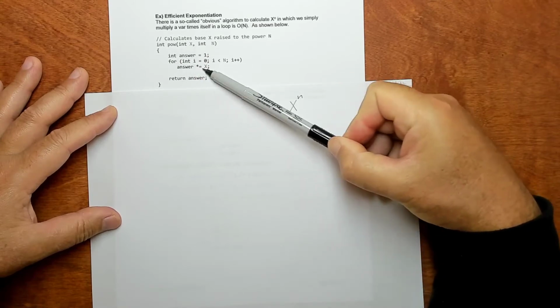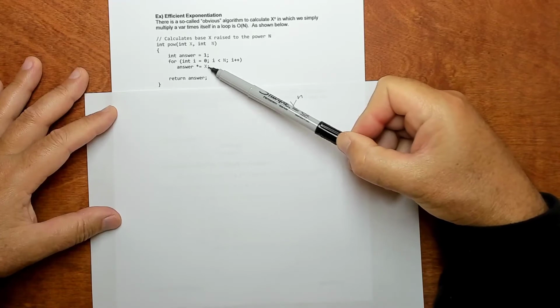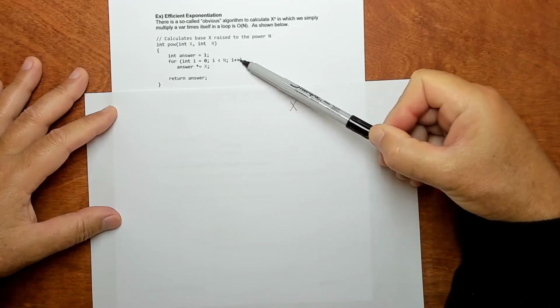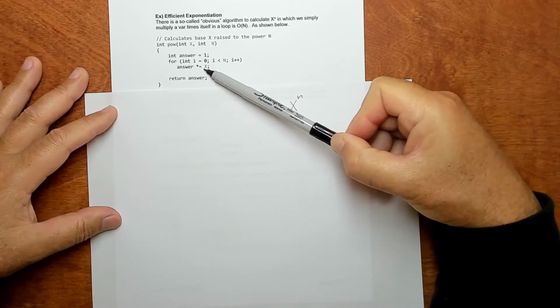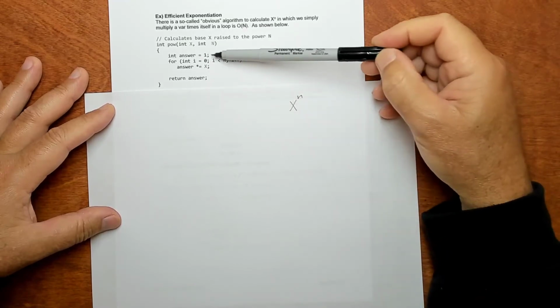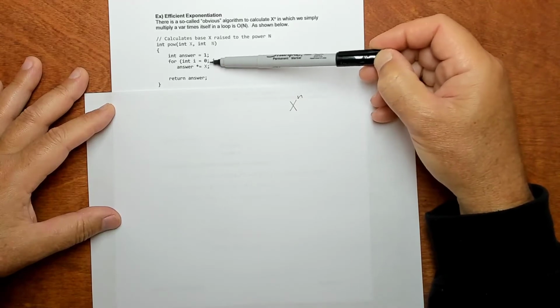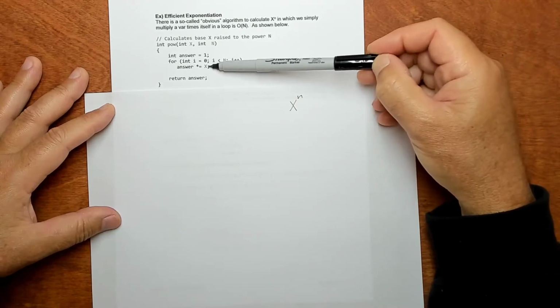So if this loop executes 1 time, then it's just going to be x times 1, so you just get x. And if this loop executes twice, you're going to get x the first time, and then x times x the second time, right? And if n is 3, this will go 3 times, so you'll get x, then x squared, and then x cubed.